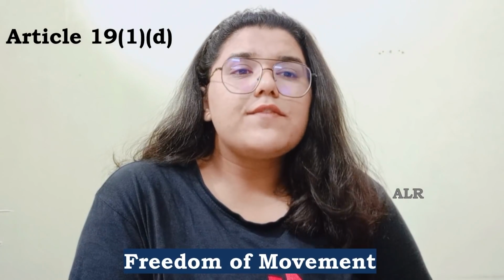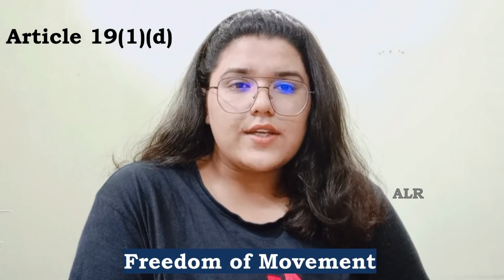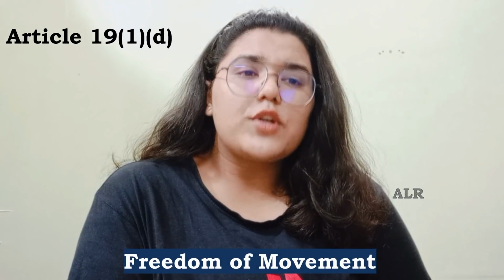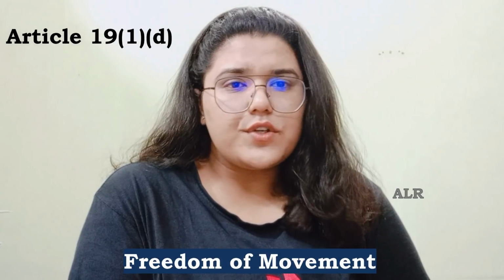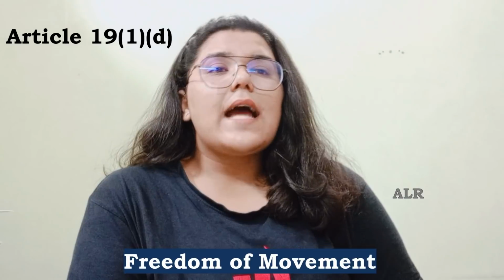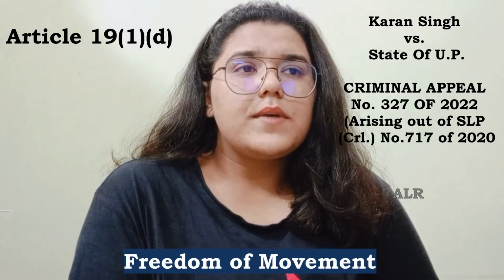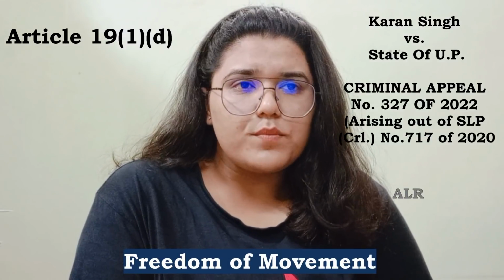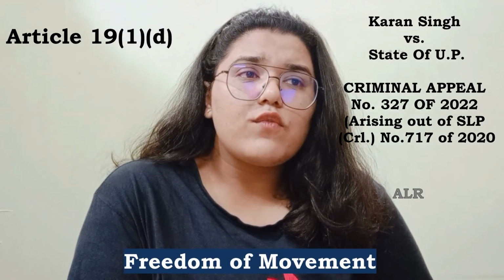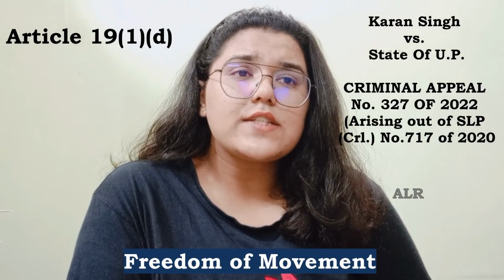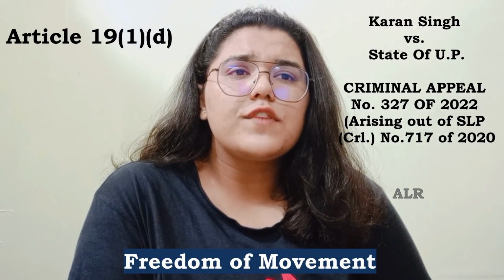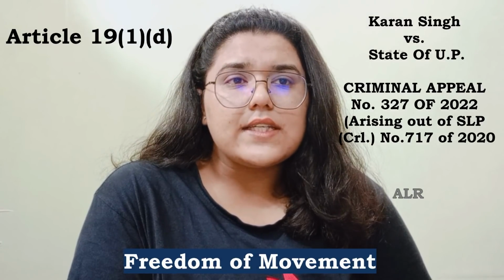Number 1 is if it is in the interest of the general public, and number 2 for the protection of the interest of the scheduled tribes. In the landmark case of Khadak Singh versus State of UP, it was held that watching and shadowing suspects for the purpose of keeping a record of their movement and activities is not permitted.